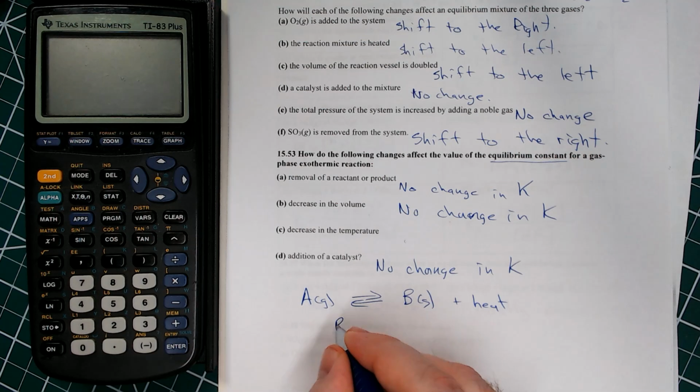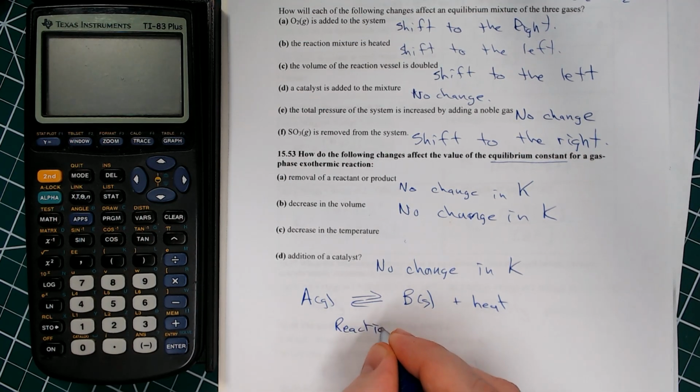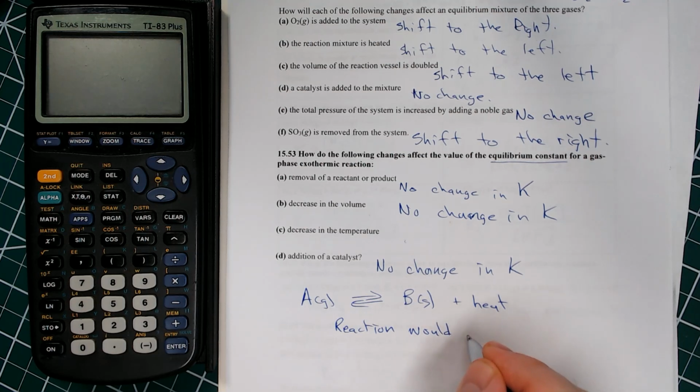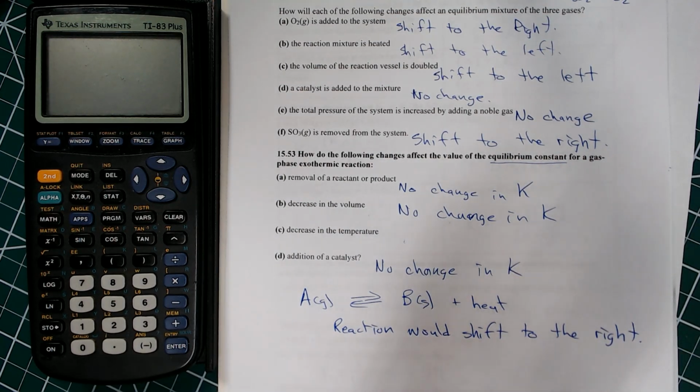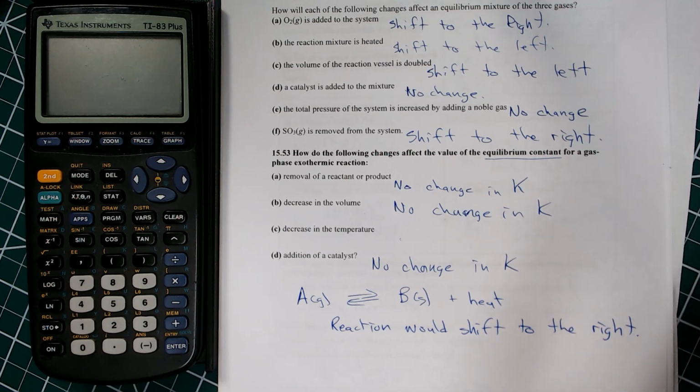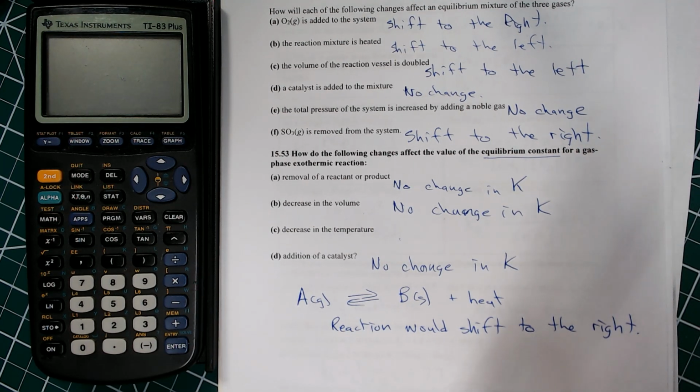Well, in shifting to the right, we need to remember that it was not the reaction quotient that changed here.